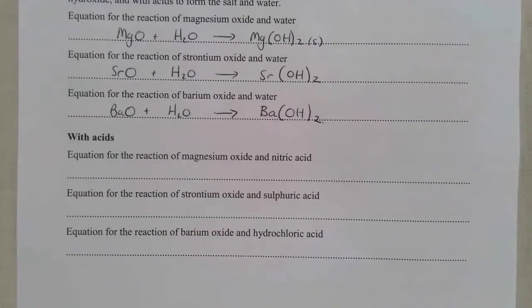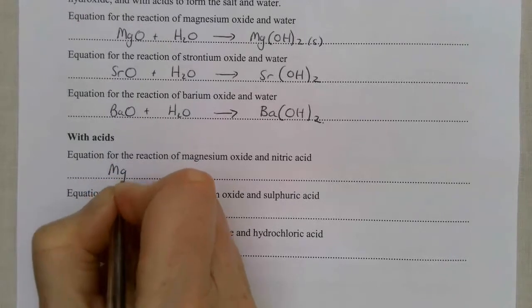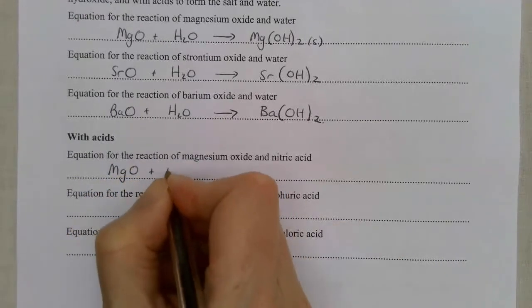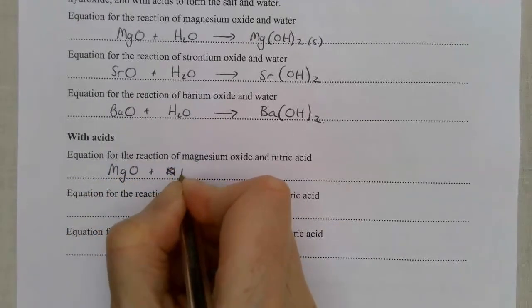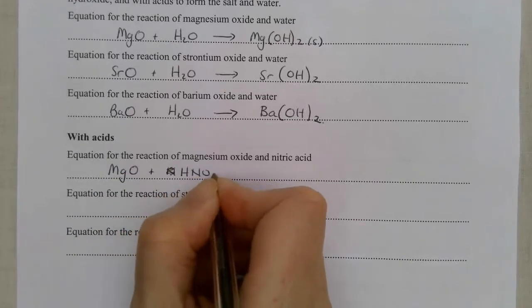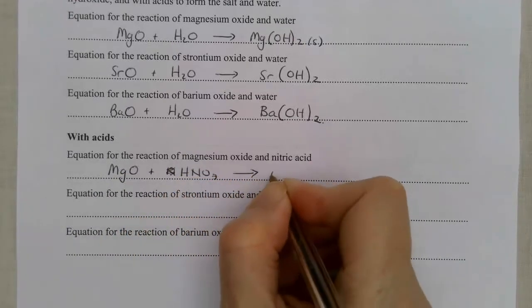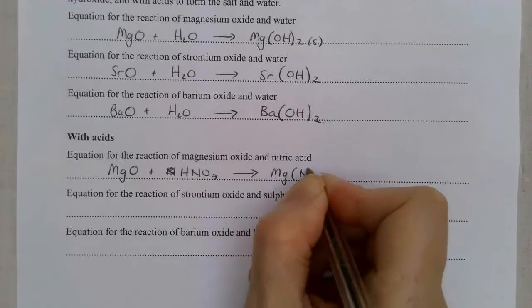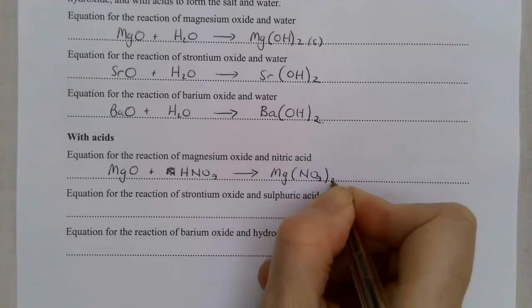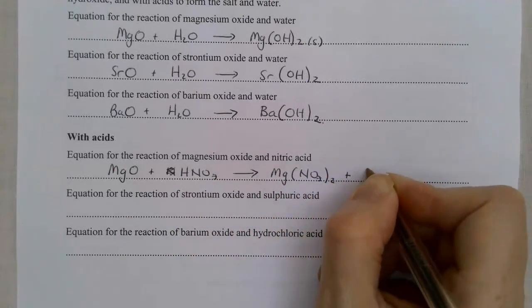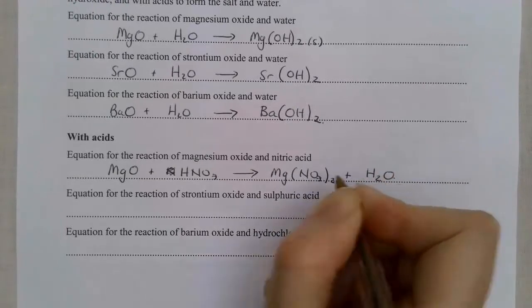Nice and straightforward. Last but not least, the oxides themselves are also basic, so they can react with acids. So we've got nitric acid, HNO3 again, and again we're reacting to form the salt and water. It just balances slightly differently.